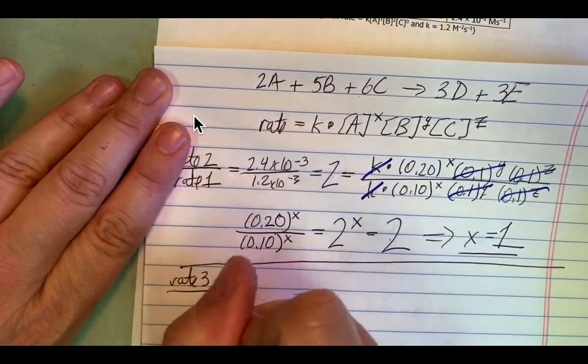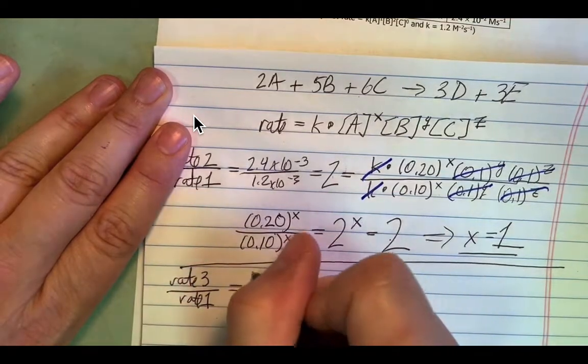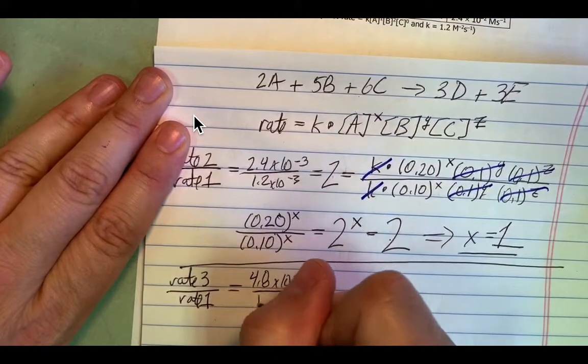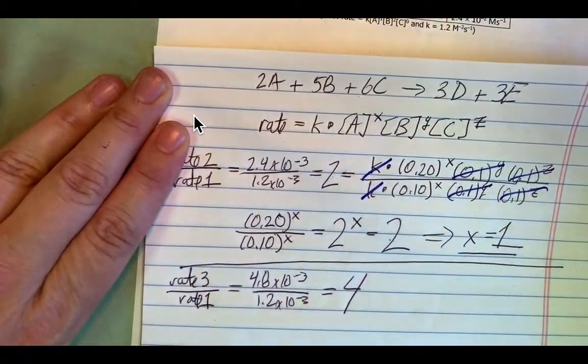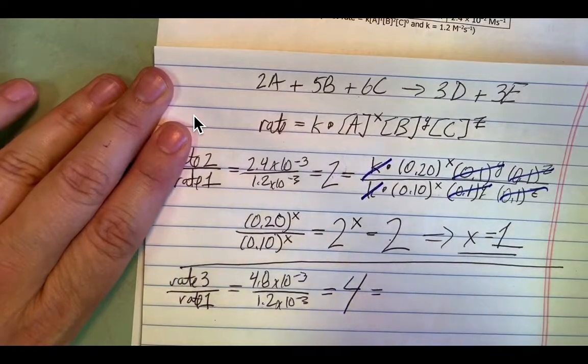Rate 3 divided by rate 1: 0.8 times 10 to the minus 3 over 1.2 times 10 to the minus 3. Should be pretty easy to see that's a 4, 4.8 divided by 1.2.